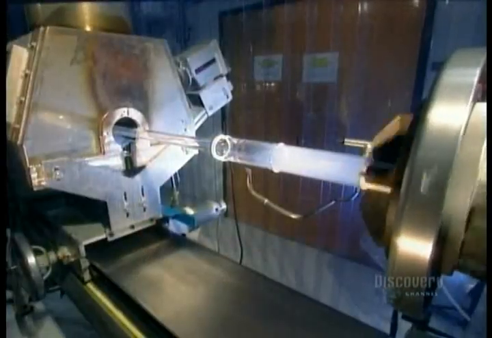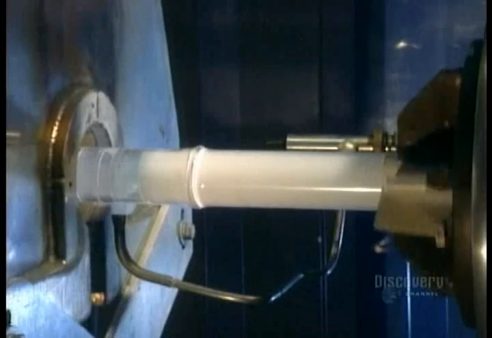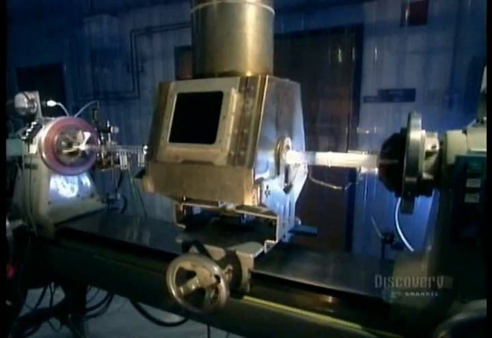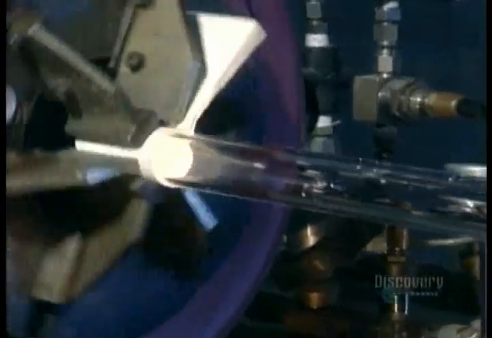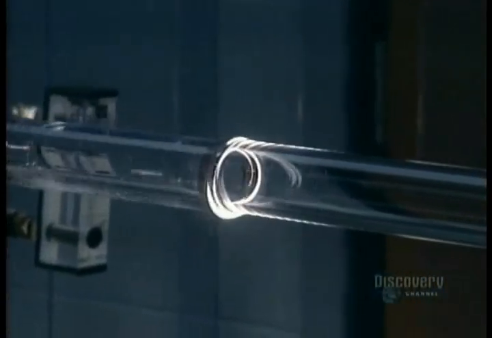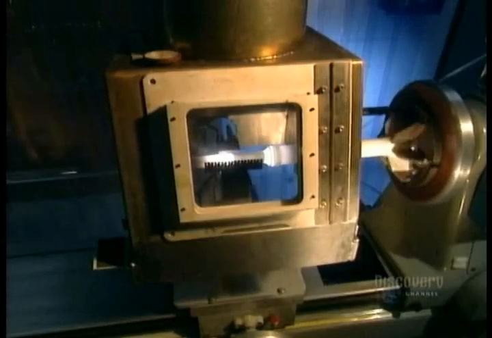As the tube spins, they inject a mixture of chemical gases inside, while a traversing burner heats everything up. The gas mixture contains liquid forms of silicon, an abundant chemical element found in nature, and germanium, a chemical element similar to tin that's used as a semiconductor in transistors and other electronic devices.